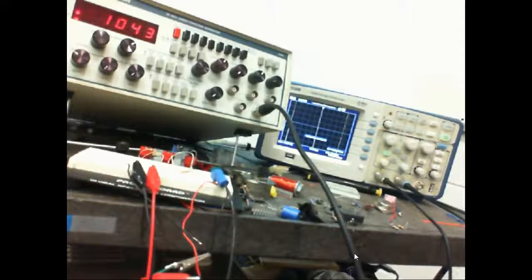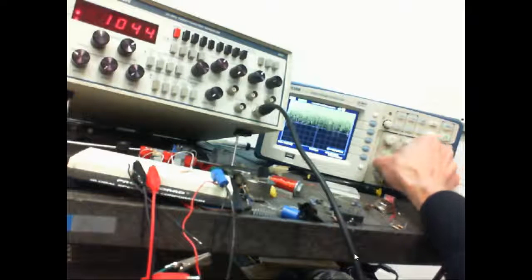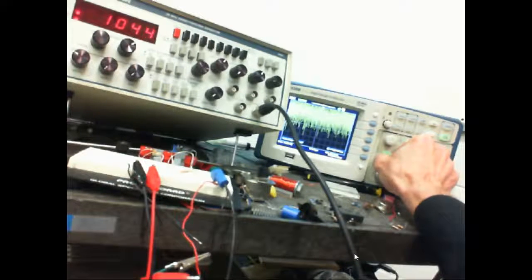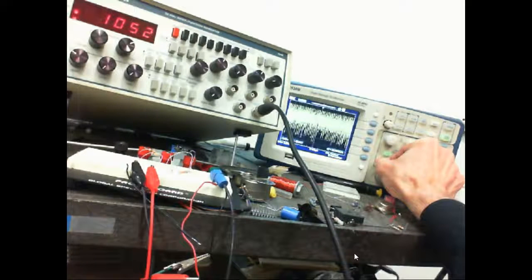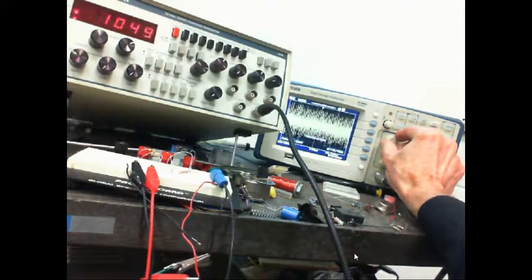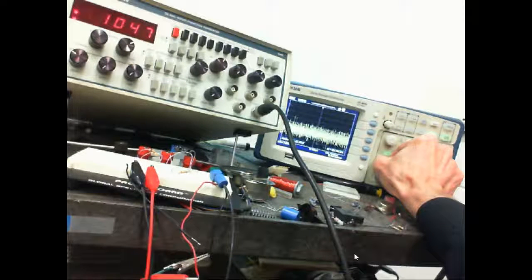The best we can do on this scope is 2 millivolts per division, so we're going to try to get it down to 5 divisions. Looks like it's got DC on it.